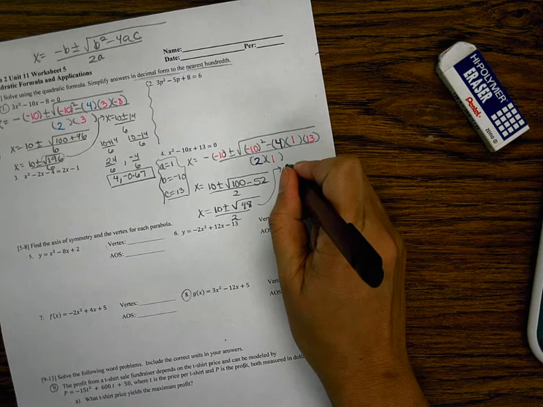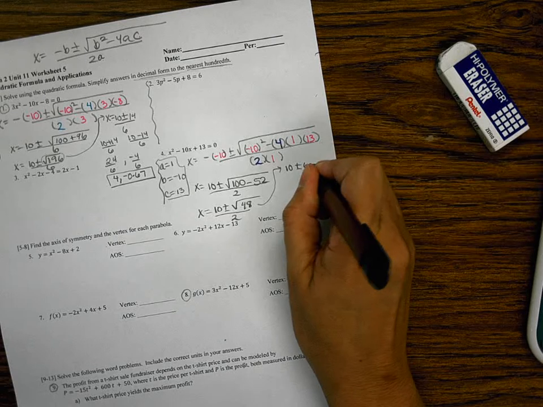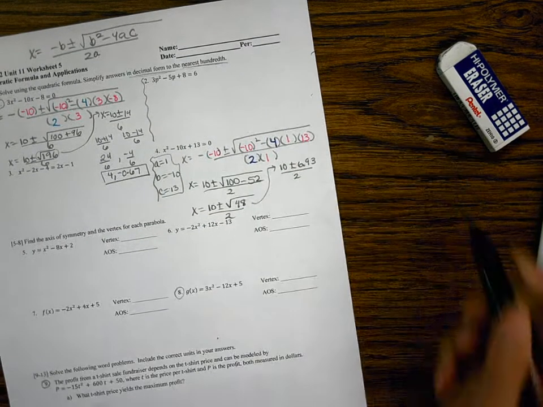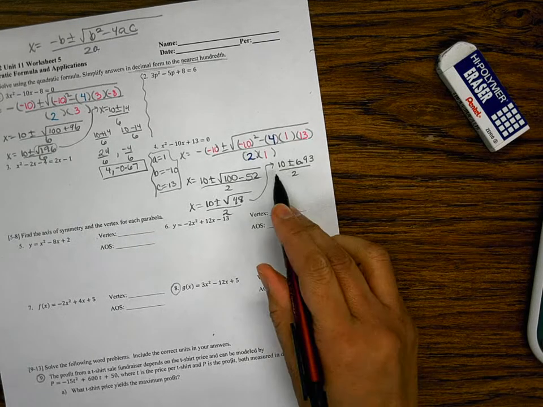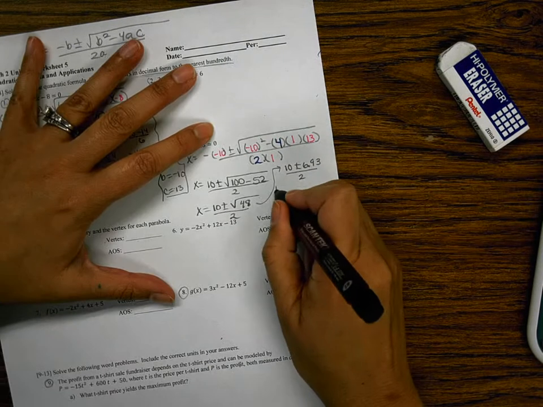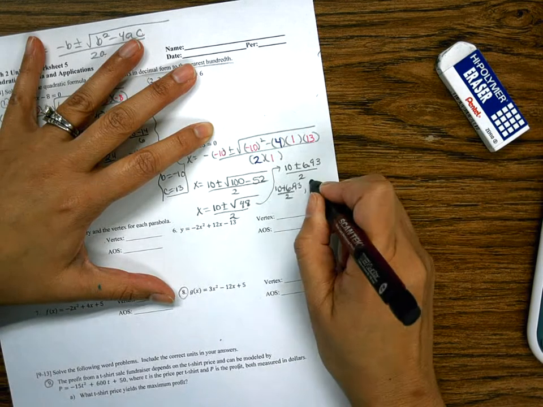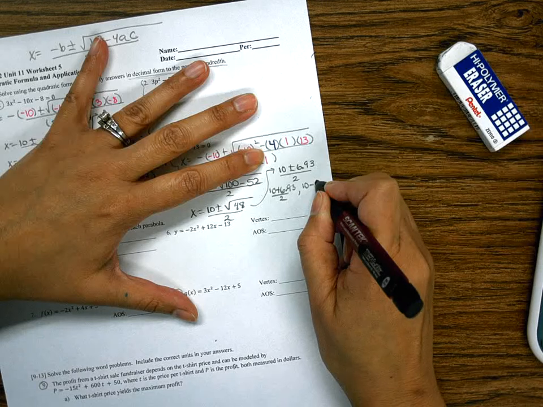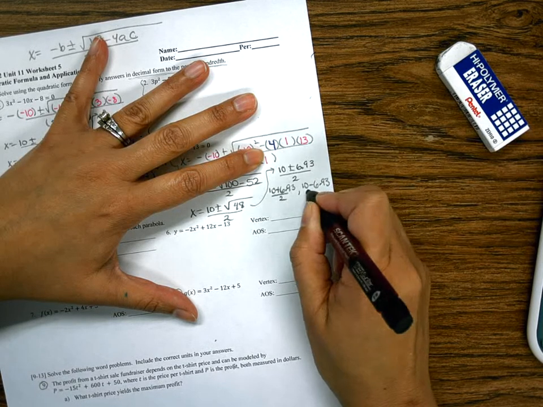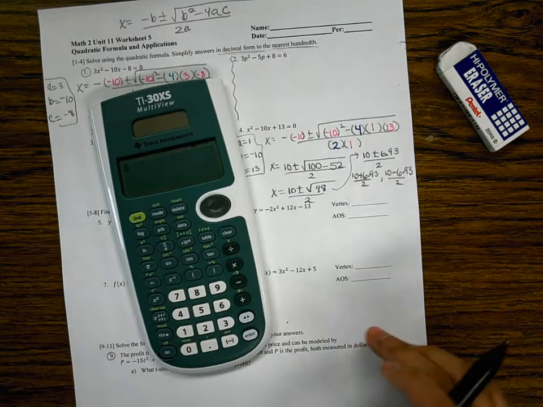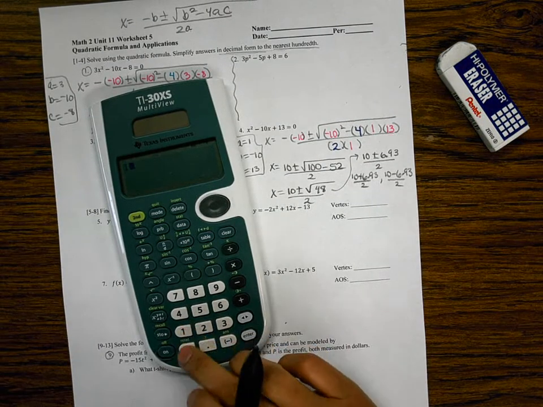So I have 10 plus or minus 6.93 divided by 2. So I'm going to do 10 plus 6.93 divided by 2, and 10 minus 6.93 and divide it by 2. And you're just plugging that in your calculator. So if you're thinking, oh my goodness, that's so hard, it's not, because you're just plugging it in your calculator.